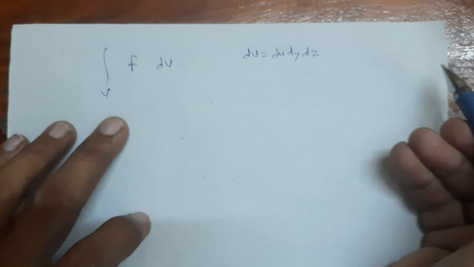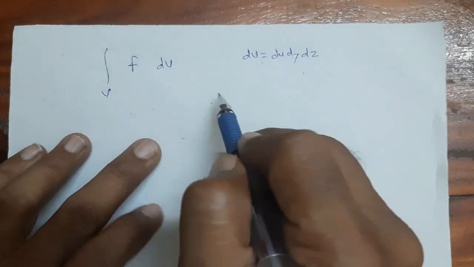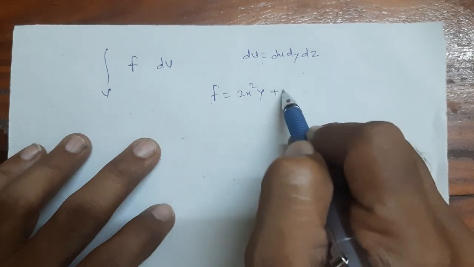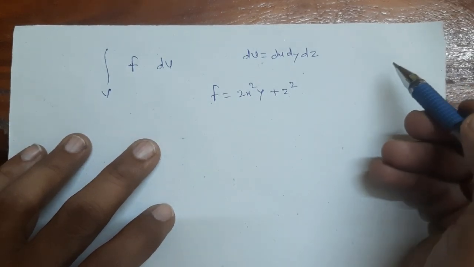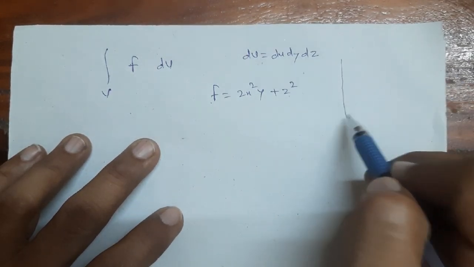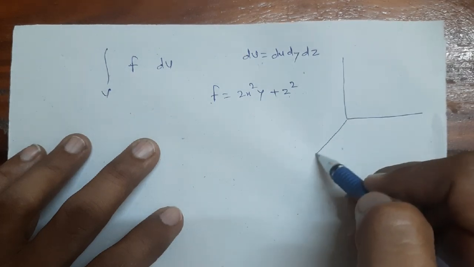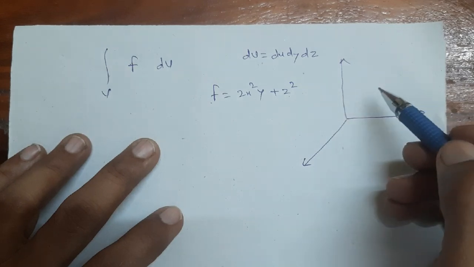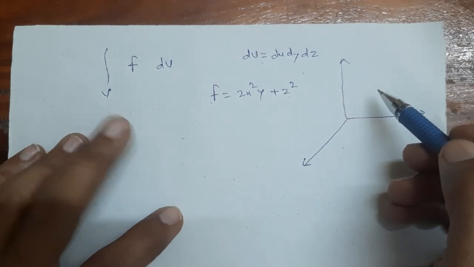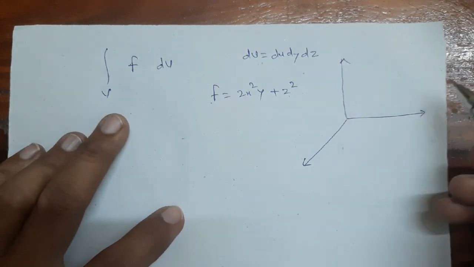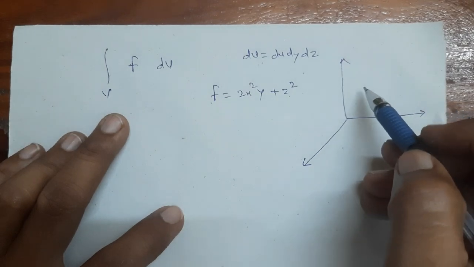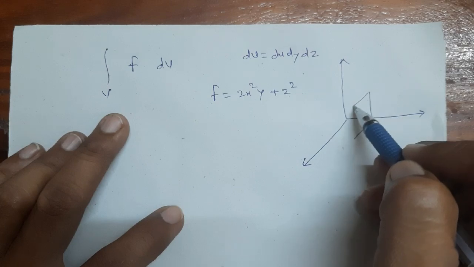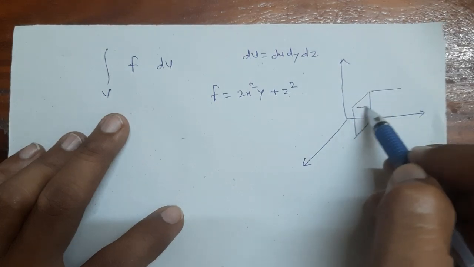It is volume integral. With one example, f is equal to 2x square y plus z square, and in a Cartesian coordinate system, a volume of a rectangular box, we will consider how to solve the volume integral. For simplicity, we will assume the rectangular box somewhere here. Now this is our rectangular box.